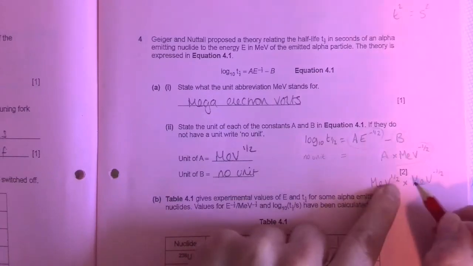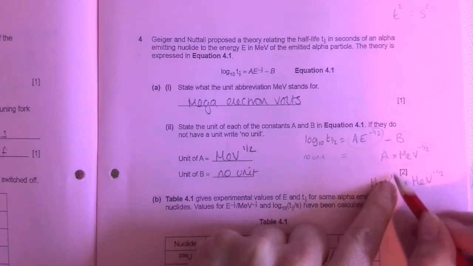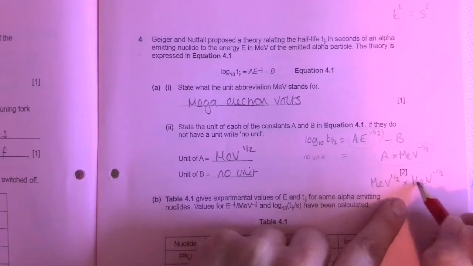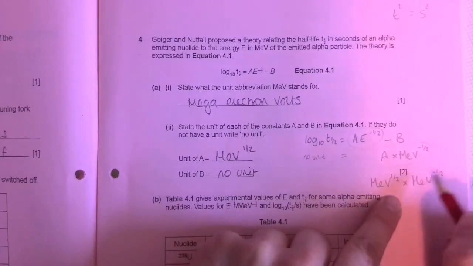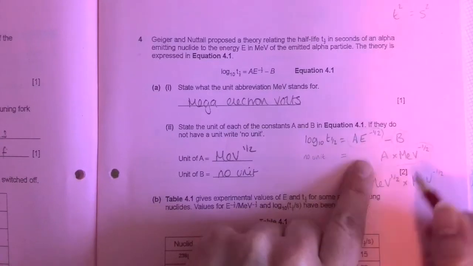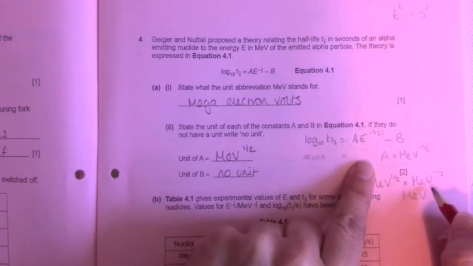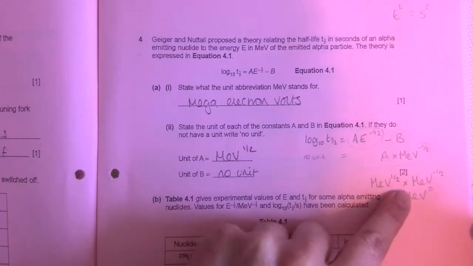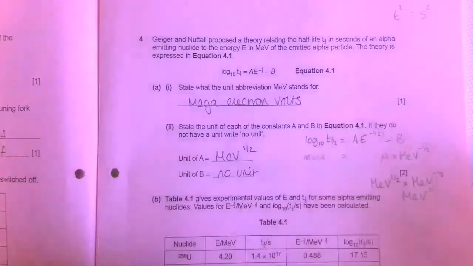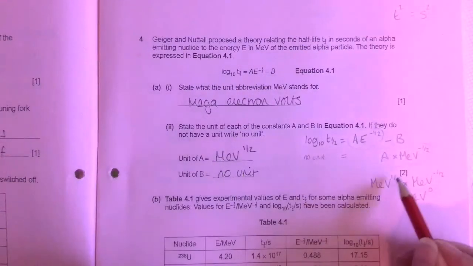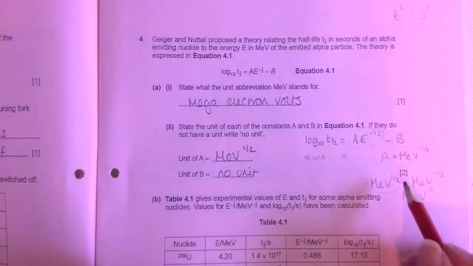Sorry, that took me a minute, because I couldn't think how to explain it. Whenever you multiply two things together, you add their powers together. So a half plus minus a half is going to give you mega electron volts to the power of 0, which is 1, so no unit. So that means A has to be mega electron volts to the half. That bit's tricky.